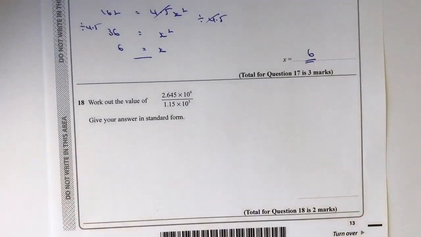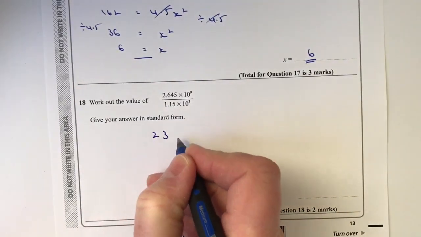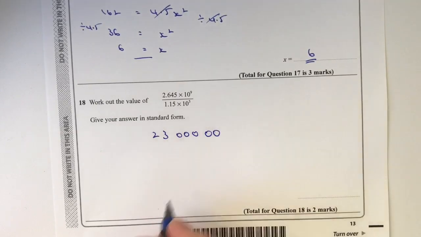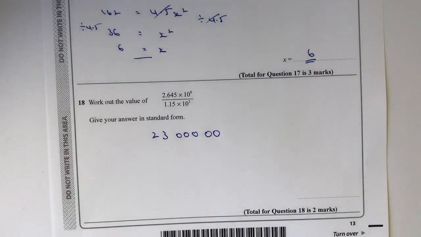Well, we are on a calculator paper, but the problem is that if you pop all of that into a calculator, what you'll end up with is 2,300,000. Now that would give you possibly 1 mark because it is a calculation. However, it's not giving you the final bit, which is to give your answer in standard form.